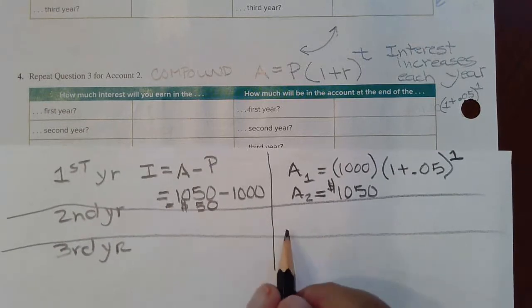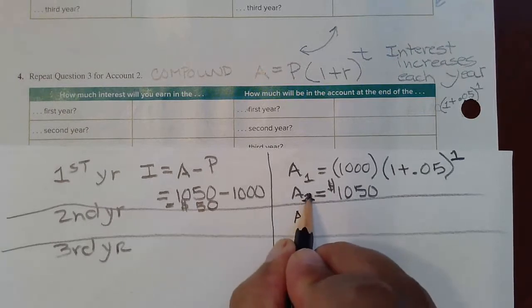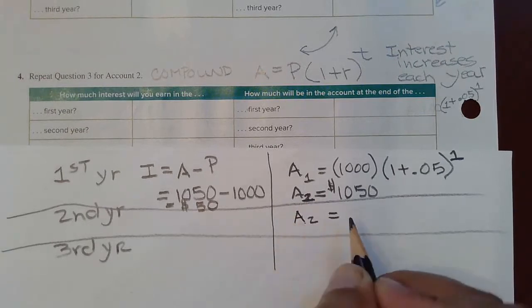Moving on to year 2. Oops, I'm labeling these wrong. Moving on to year 2.